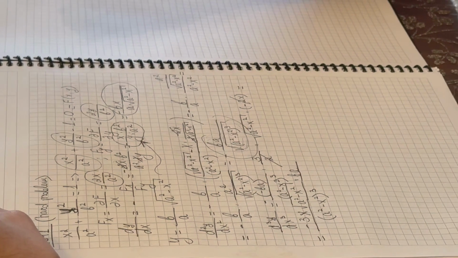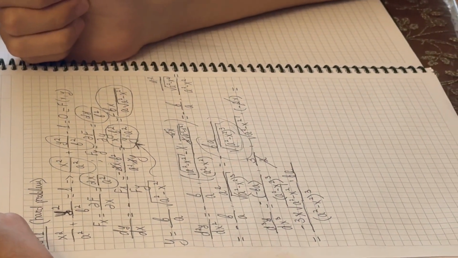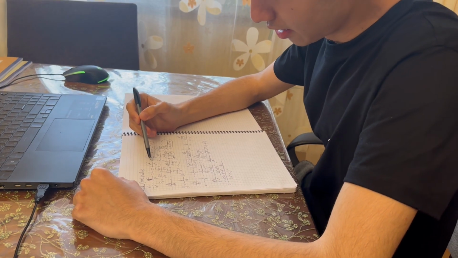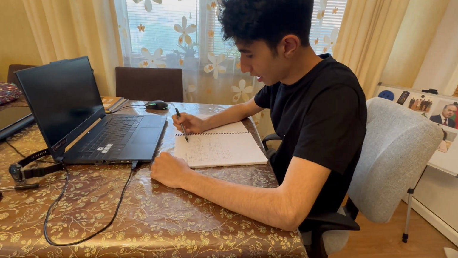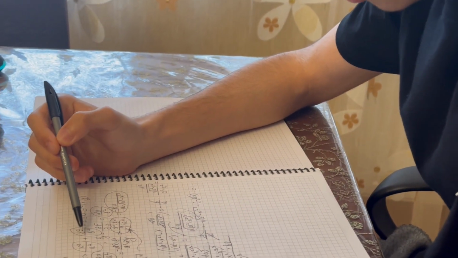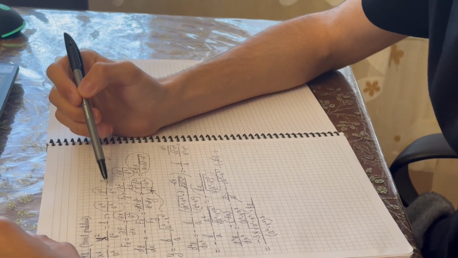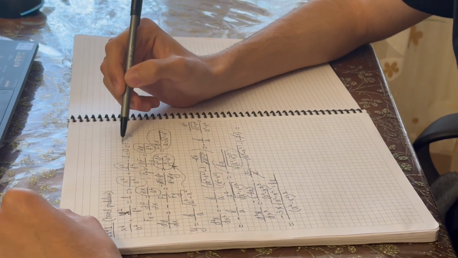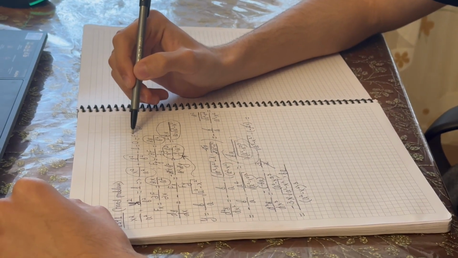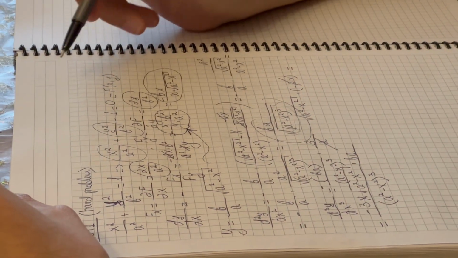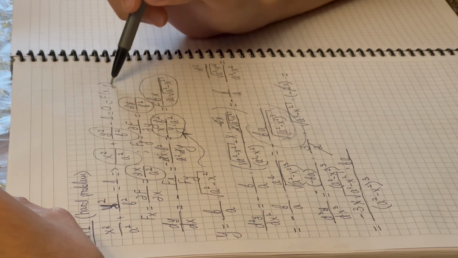To find the first derivative, I used theorem 8, the formula for implicit differentiation. I made it equal to 0. I wrote x squared over a squared plus y squared over b squared minus 1 equals 0. It will be a function of two variables, so it will be f of x and y.